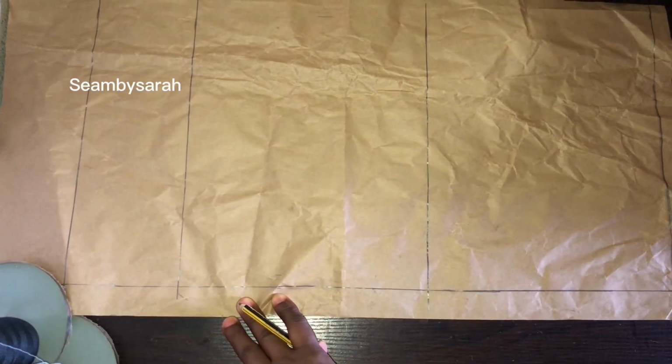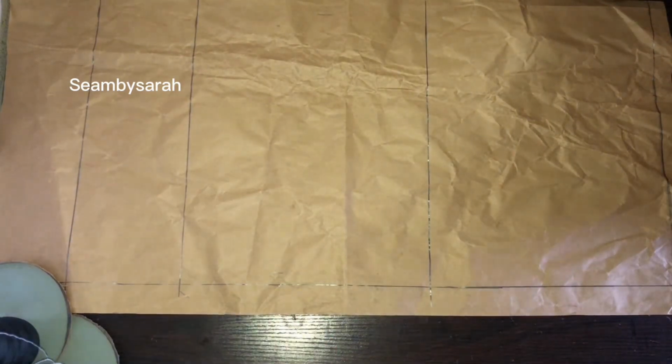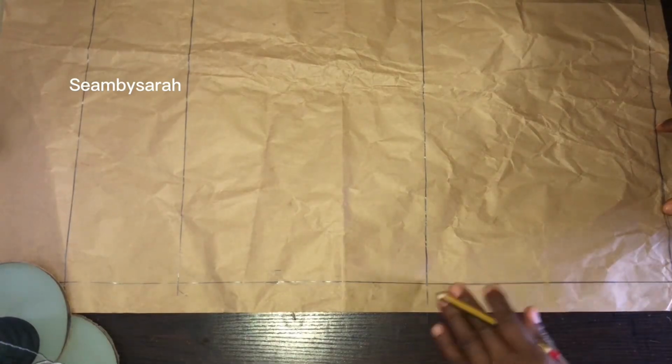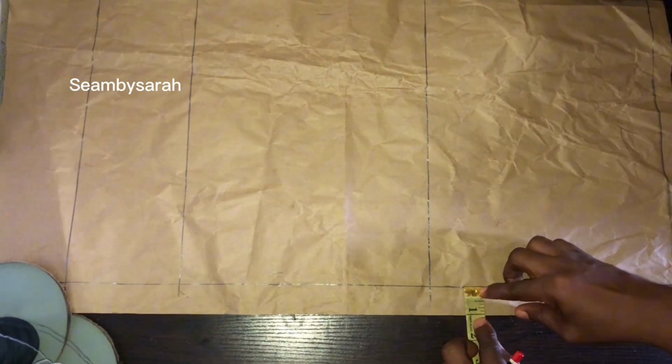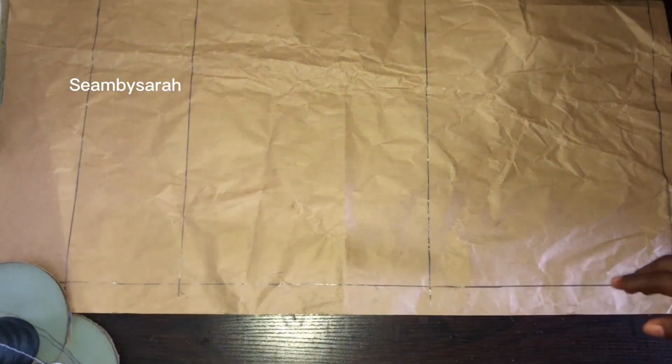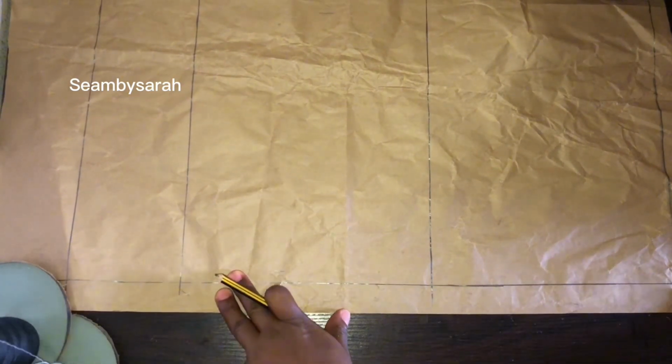Now we have to draft the back pattern. For my back pattern, this line here is the startup line. Then I came in by 1 inch for my zipper allowance. But we are not making use of a zipper. We are using loops for the back of this blouse.